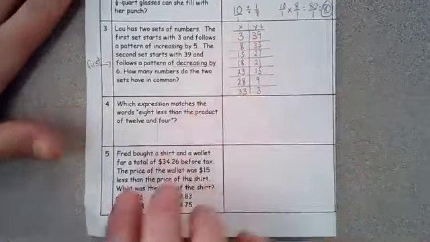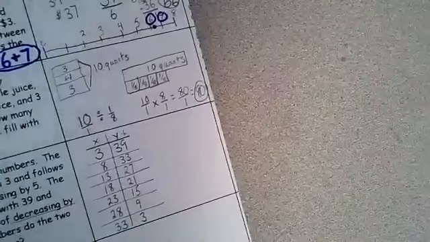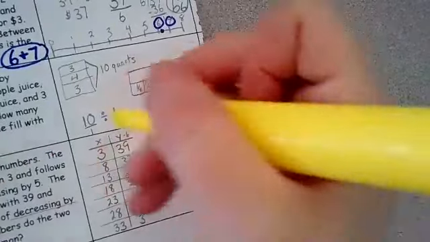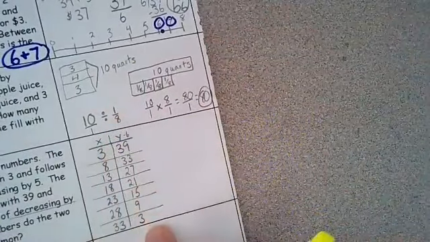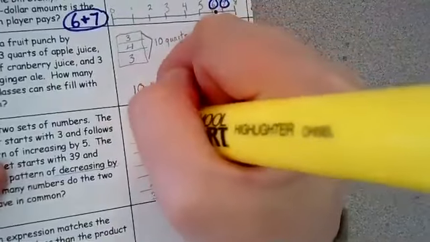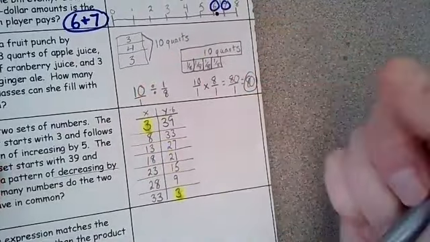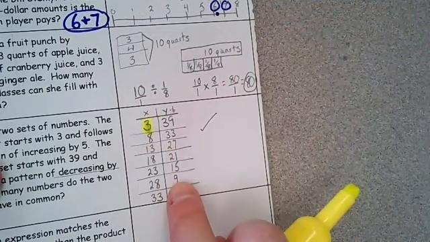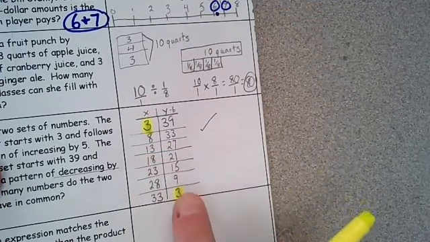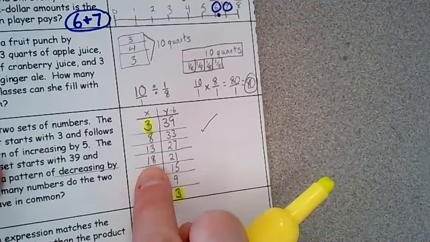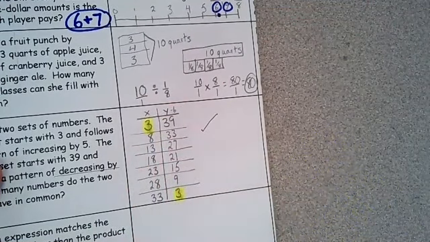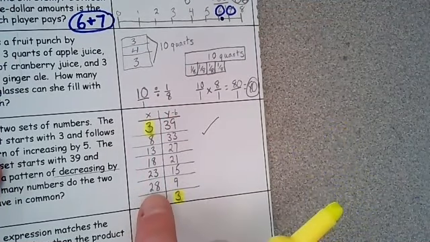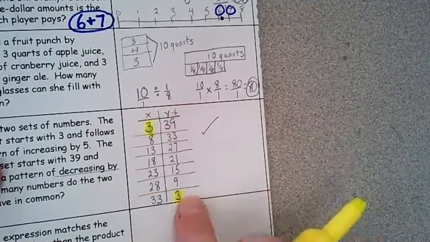How many numbers do the sets have in common? All right, so I'm going to get a highlighter out here. I'm going to start with 3. Is 3 in the X row and the Y row? Yes, it is. So there's one set. I'm going to put a check here. 8 is in the X, but not in the Y. 13 is in the X, but not in the Y. 18 is in the X, but it's not in the Y column. 23 is in the X column, but it's not in the Y column. 28 is in the X column, but it's not in the Y column.